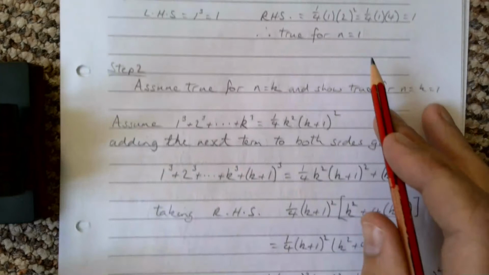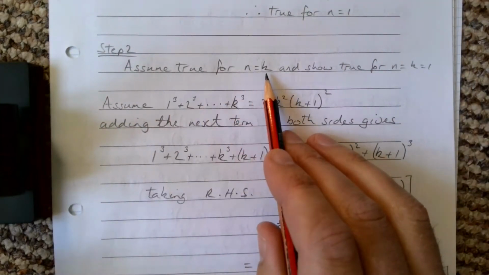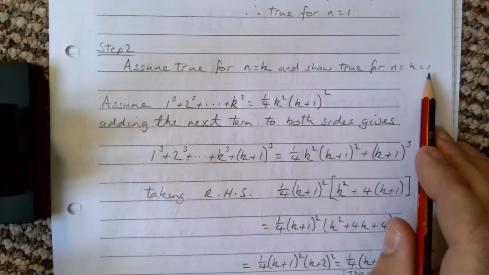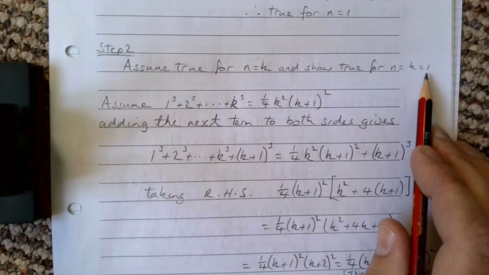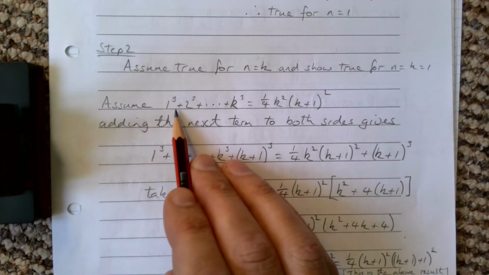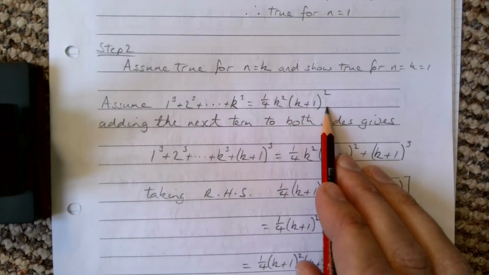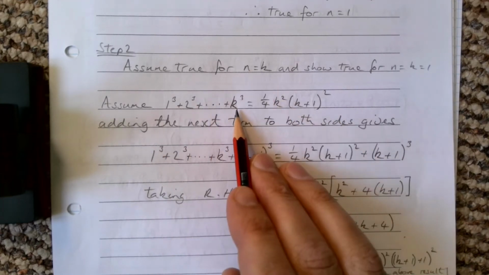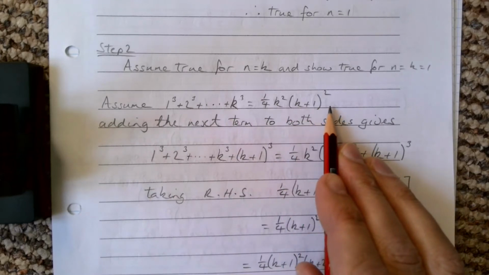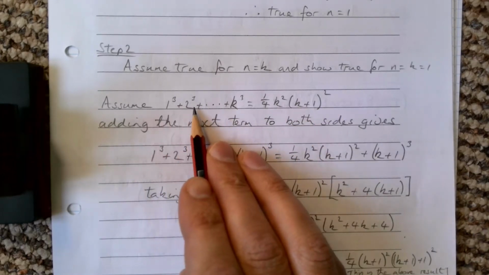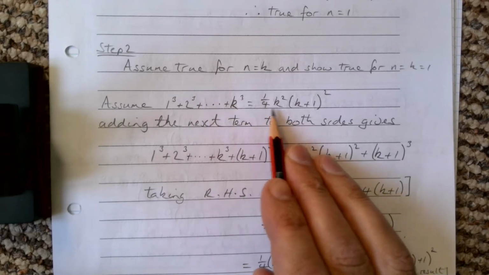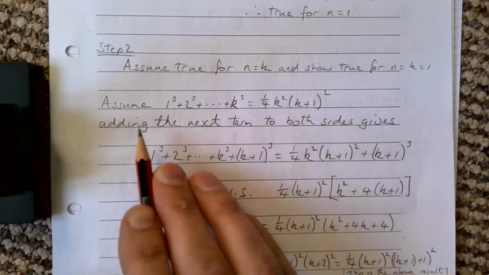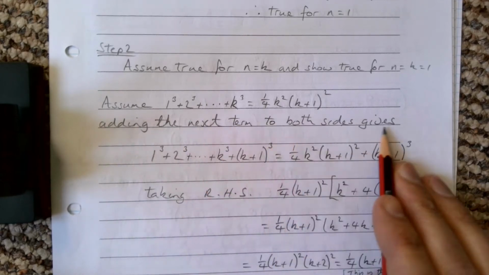Step 2 then, we're going to assume that it's true for n equals k, and try and show then that it's true for n equals k plus 1. This is a new bit, it's quite tricky. We're going to assume that this statement here is true. You can just see it's the formula just above, and I've rearranged it. Anytime I've seen an n, I've exchanged it for a k. So we're assuming that this statement is true: 1 cubed plus 2 cubed plus all the way up to k cubed equals a quarter k squared upon k plus 1 all squared. The trick here then is to add the next term onto both sides.